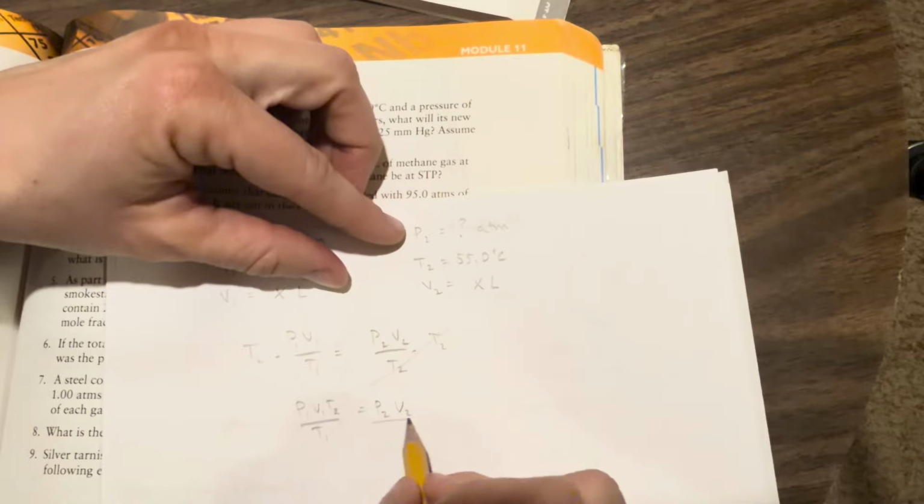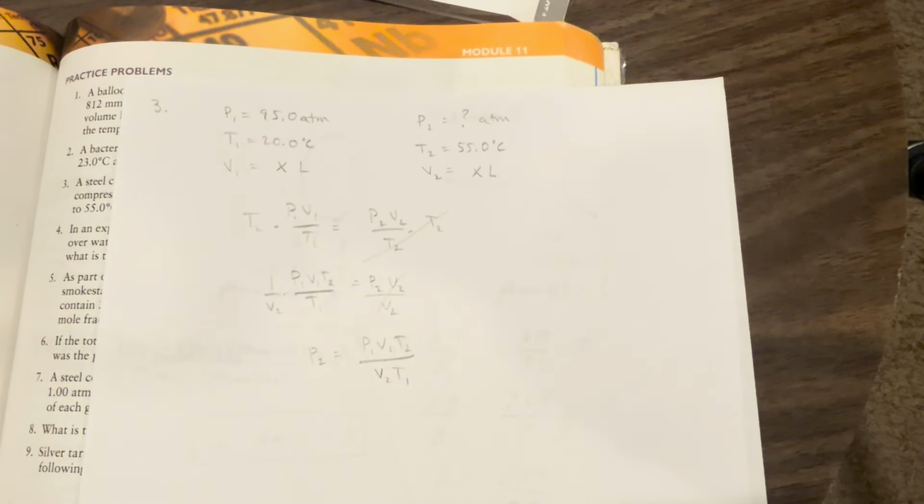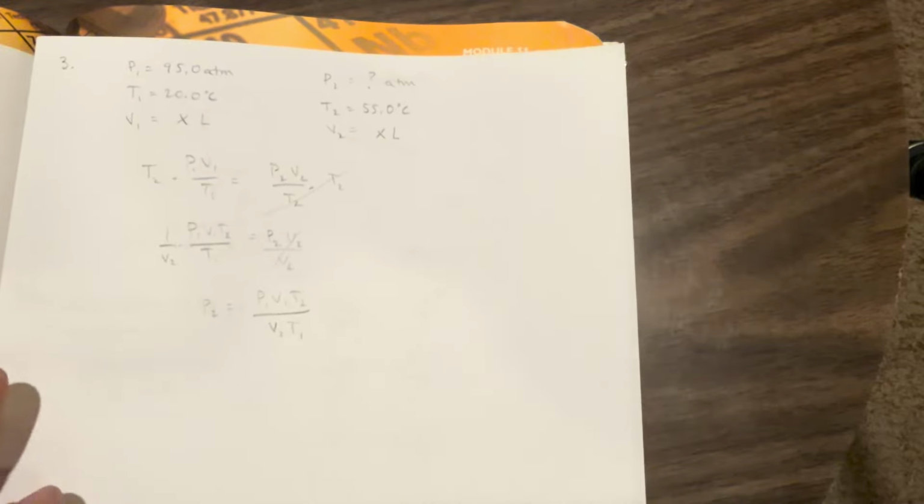Now we're still looking for P2, so we'll divide by V2, and we'll get P2 equals P1 V1 T2 all over V2 T1. Now, you can do these steps combined. I'm just doing them out so you guys can see more clearly the algebraic steps.